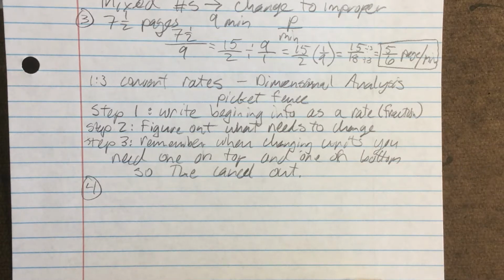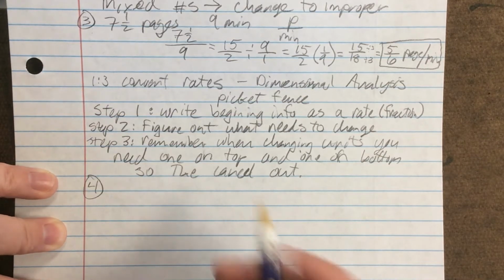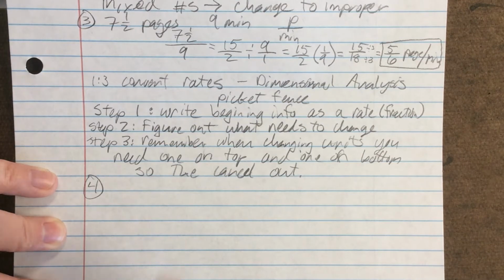Sorry about that. We are back to the dimensional analysis converting units. And we were just going to do a problem with an RC car, and it says it travels at the rate of 10 feet per second. So step one is just write the beginning info as a rate or a fraction.